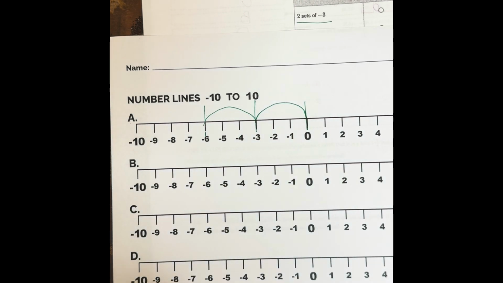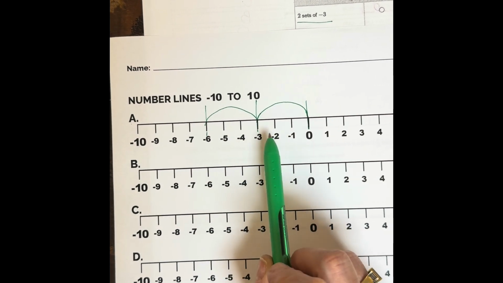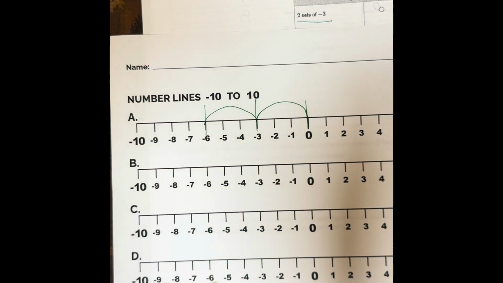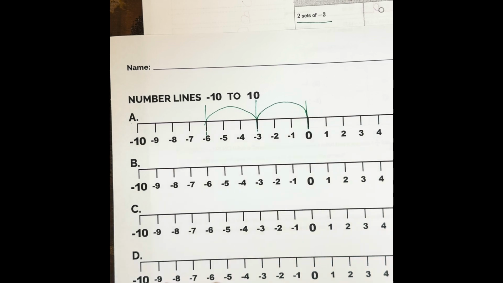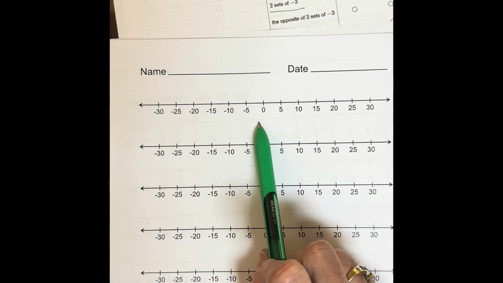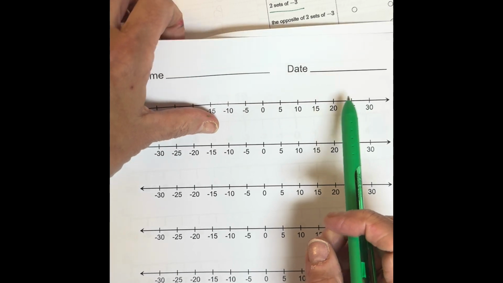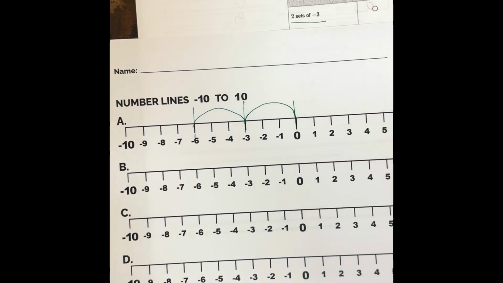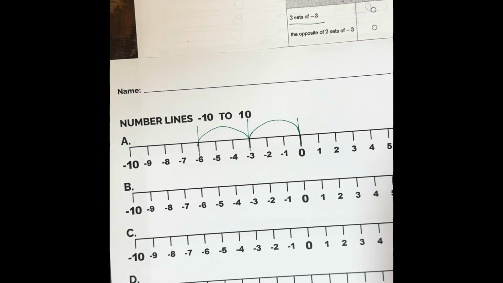Now, one thing I do want to call your attention to is making sure you pay attention to the intervals on the number line, because they may not be numbered by 1s. They may be numbered by 5s or 10s or 2s. Like if you look at this number line right here, this one's numbered by 5s. So that one wouldn't be an easy one to do 2 sets of negative 3 on. But pay very close attention to the number line intervals. All right? Let's do a couple more of these right quick.